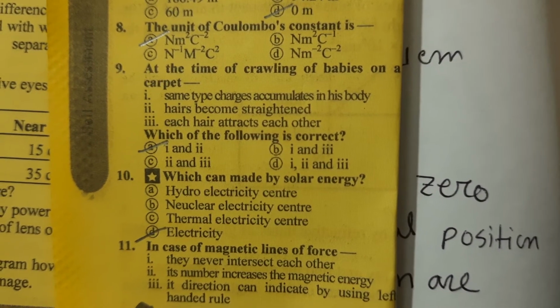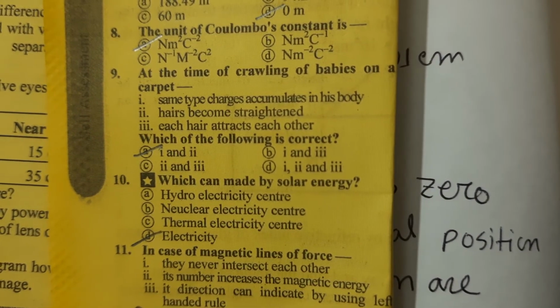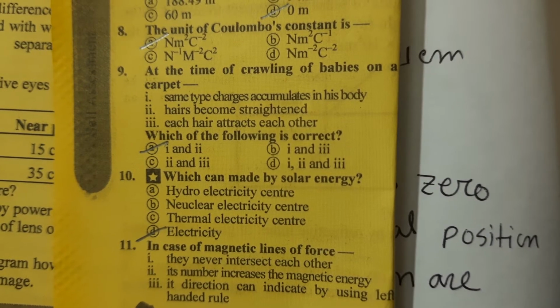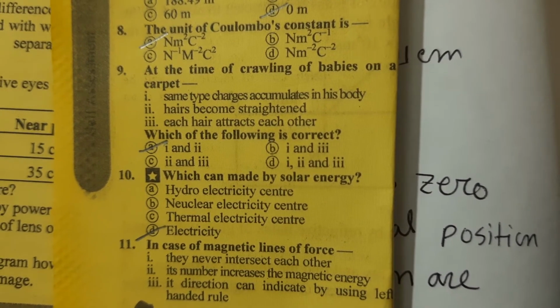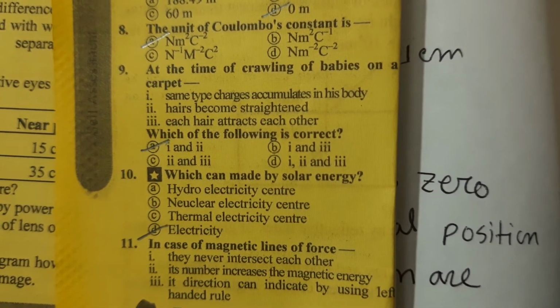Okay. So for the magnetic field, we use the right-hand rule. So here statement 3 is wrong. So the answer will be 1 and 2, statement 1 and statement 2. So the answer will be A.